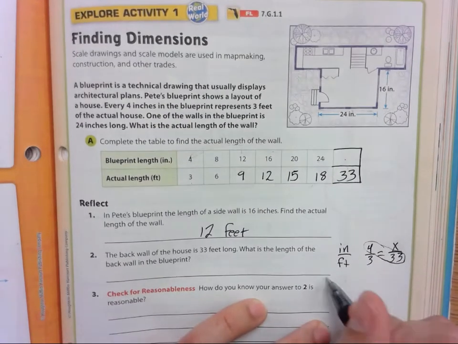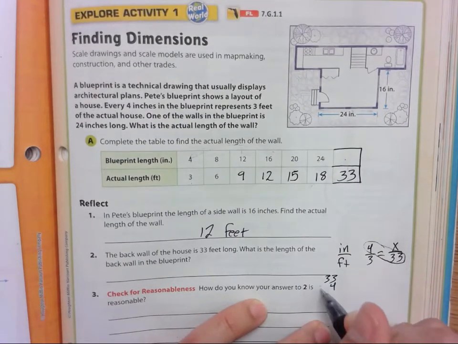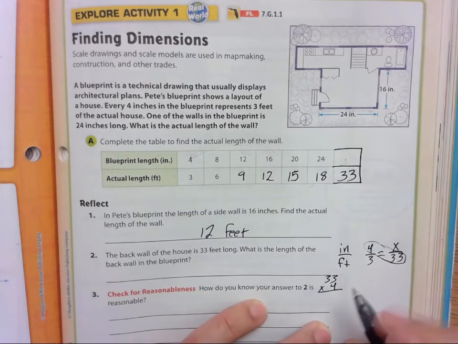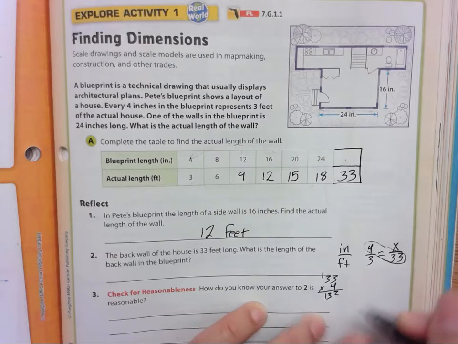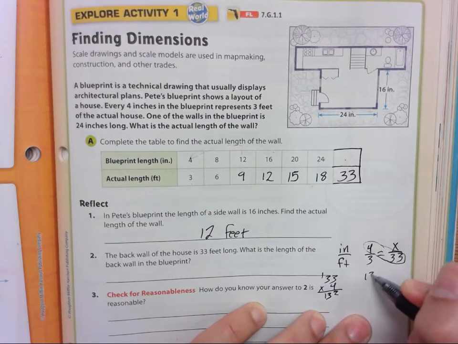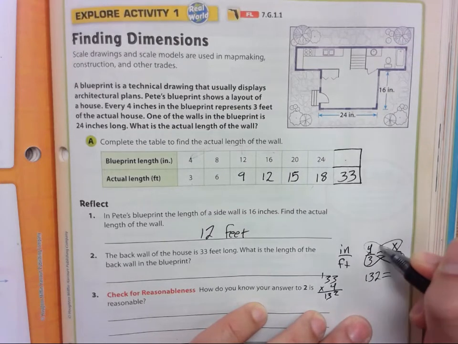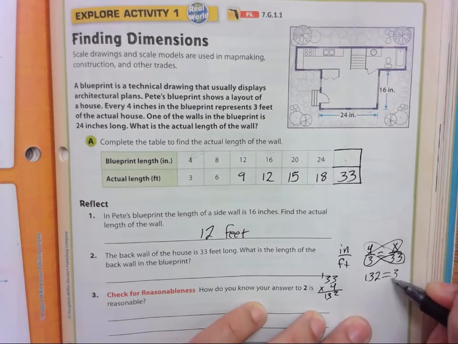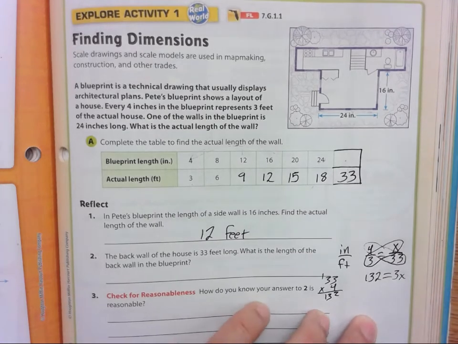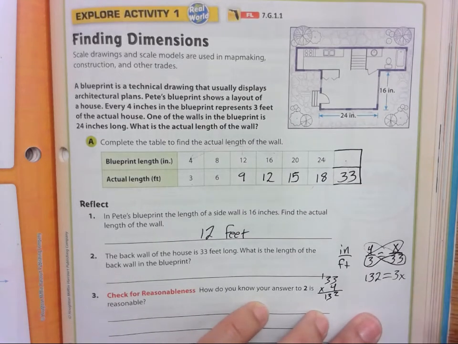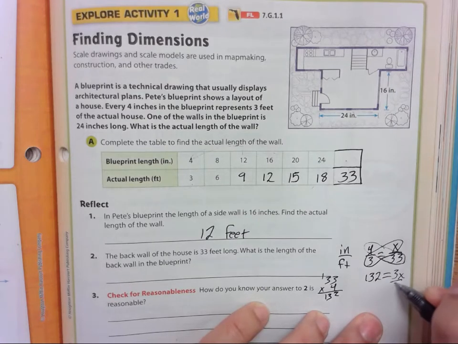So let's go to the side here. 33 times 4. 4 times 3 is 12. 4 times 3 is 12, plus 1 is 13. So when we cross multiply, we get 132 equals 3 times x, which is 3x. Now it's an equation. Solve that by dividing by 3.